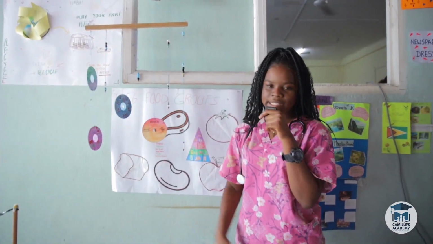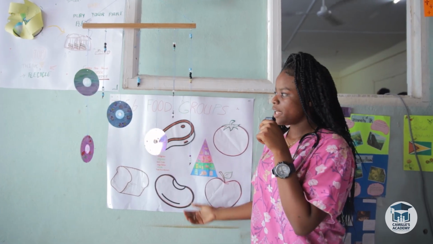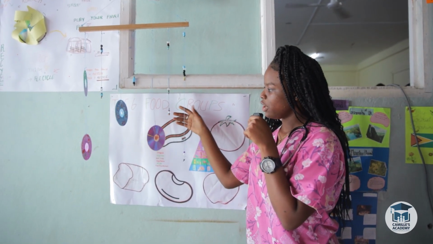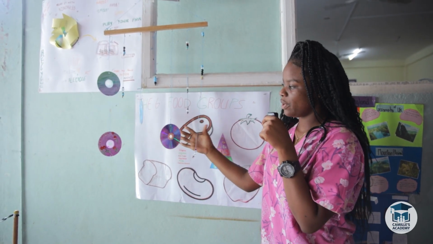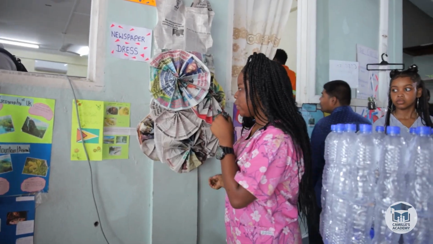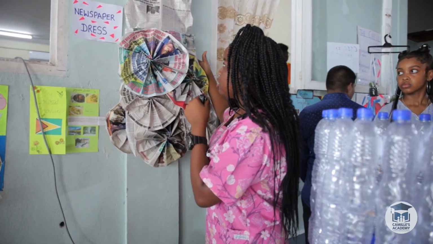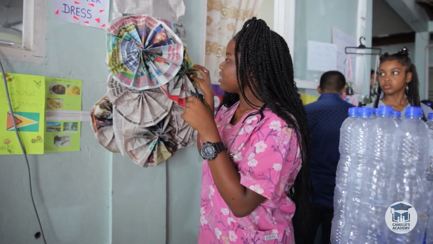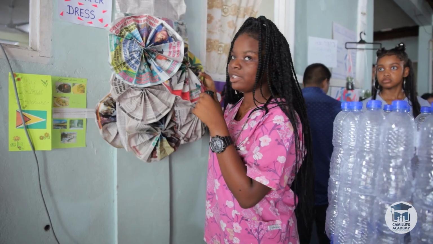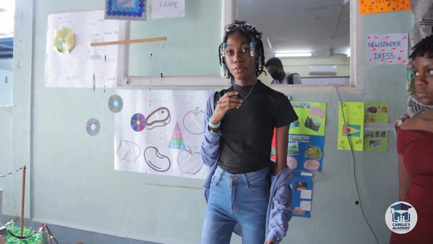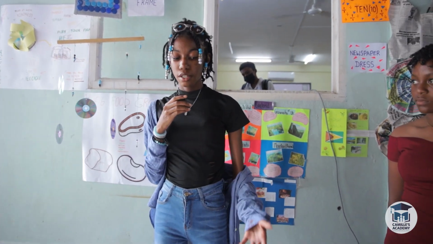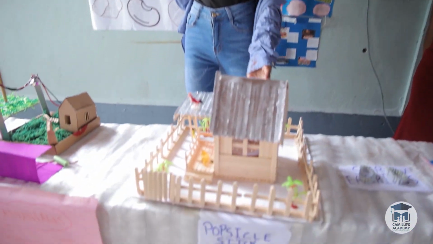A wind chime is basically a decorative instrument made out of wood, beads, etc. It makes movements when the wind blows. Okay, so here we have a dress made from some recycled newspapers and a staple gun. Today this is a simple project made out of recycled products, which is basically popsicle sticks, and this is a house.